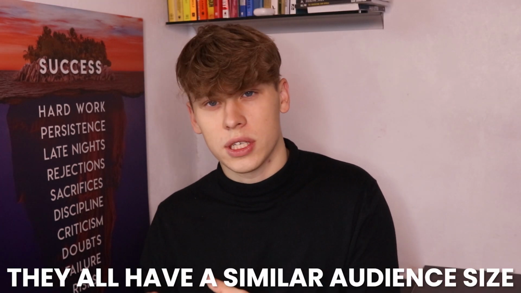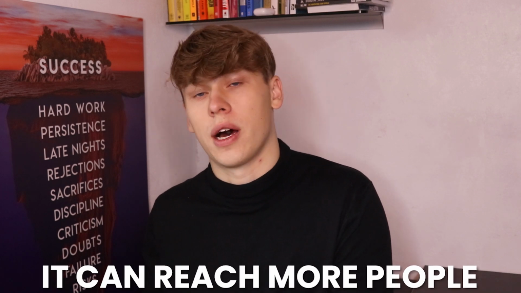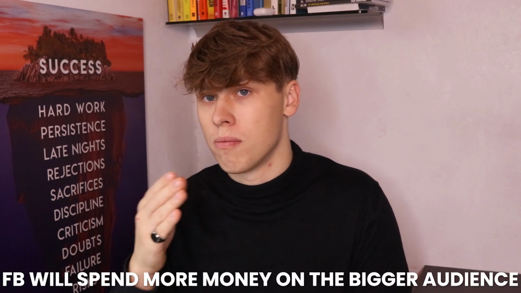You also have to remember, when taking these interests into a separate CBO campaign for scaling, that you have to make sure that all these interests have a similar audience size. Let's say one has 1 million in audience size and the other has 20 million: the one with 20 million will get a lot more budget from the CBO campaign because it is a much bigger audience, and Facebook can reach a lot more people within it. That might be detrimental because, for example, maybe your 1 million audience performs a lot better than your 20 million audience. Regardless, at least at early stages, Facebook will spend a lot more money towards that 20 million audience because it will be a lot easier to reach.